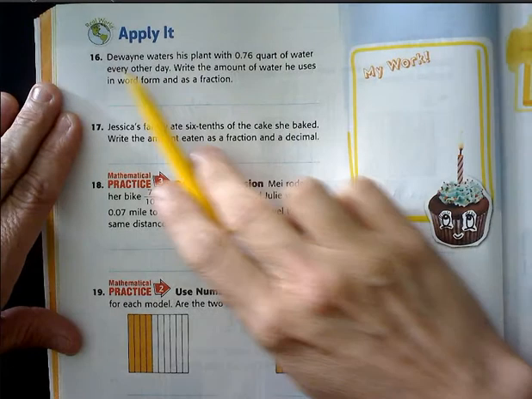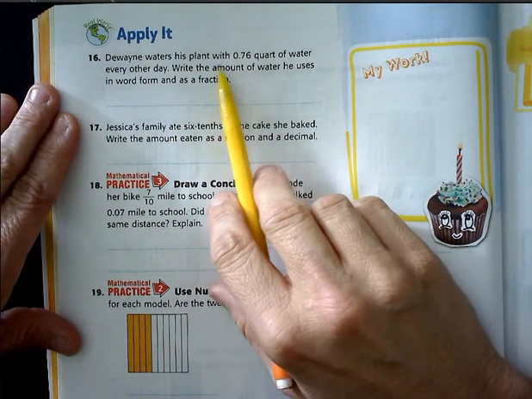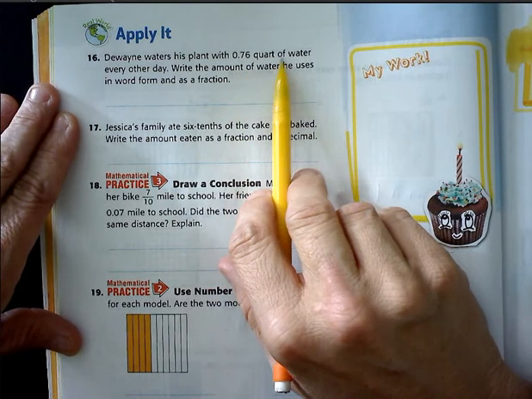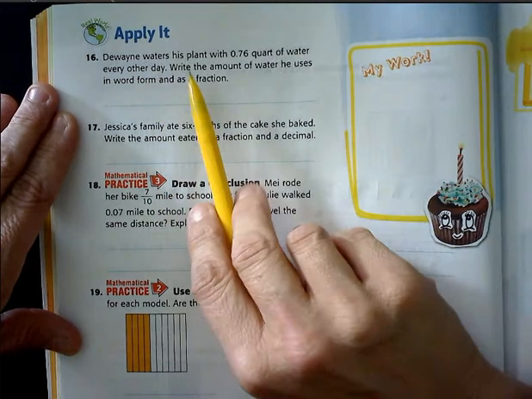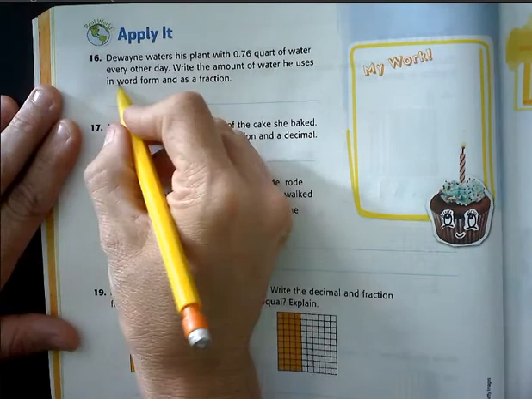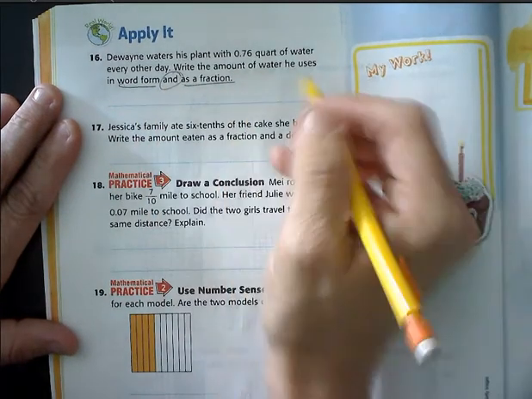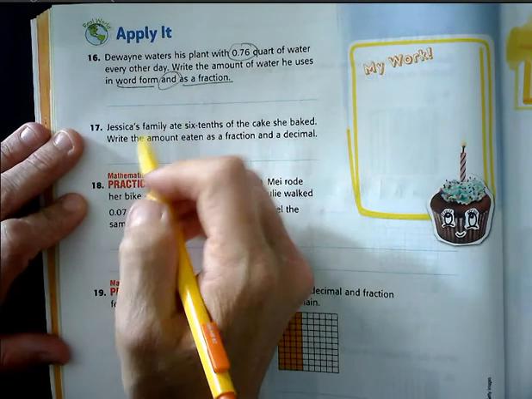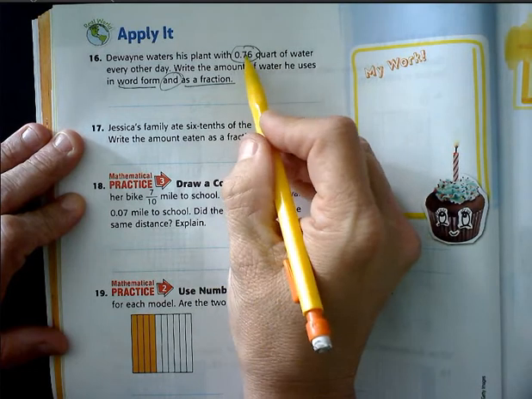It says Dwayne waters his plants with 0.76, that's 76 hundredths, quart of water every other day. Write this amount of water he uses in word form and as a fraction. So remember, this is the tenths, hundredths.